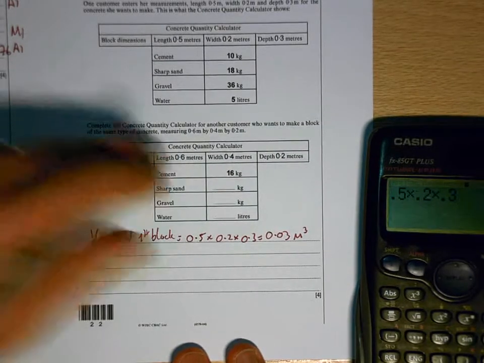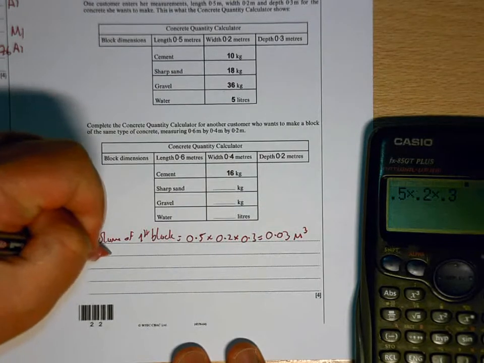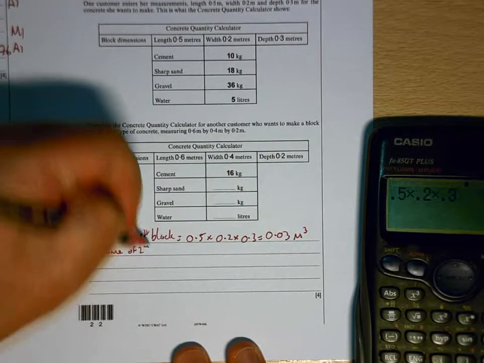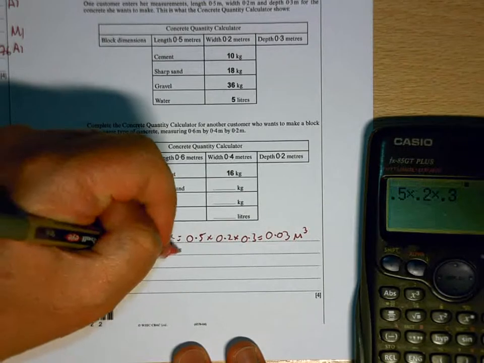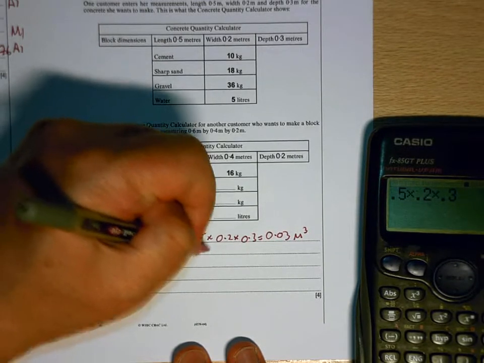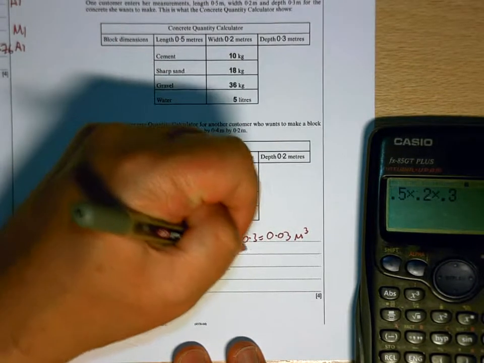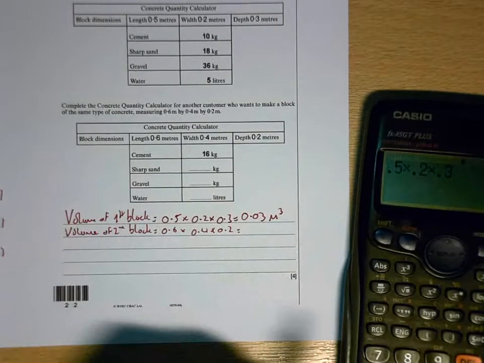So now we want to work out the volume of this second block, which is 0.6 times 0.4 times 0.2. So different dimensions, different volume.